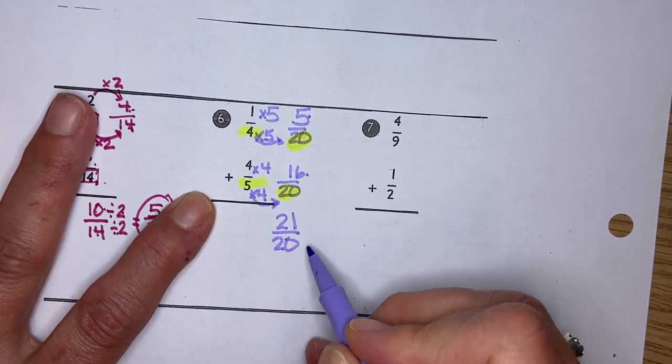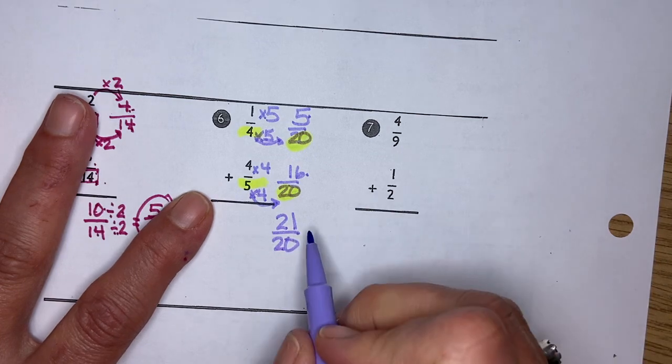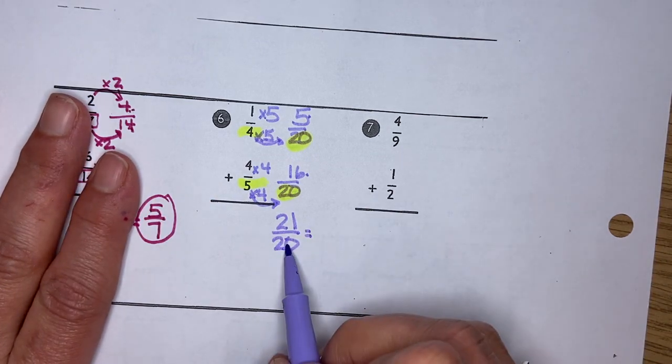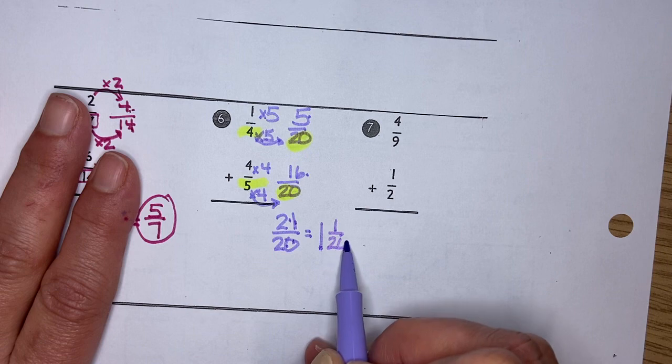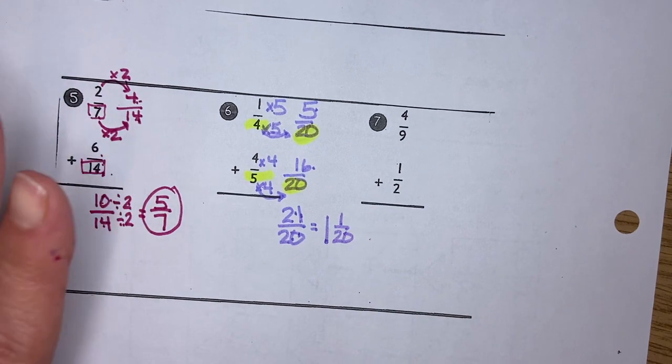And then that's an improper fraction. We need a proper fraction answer. So I would say 20 goes into 21 one time. 1 times 20 is 20, so you have 1 left over. Okay? All right, let's do the next one.